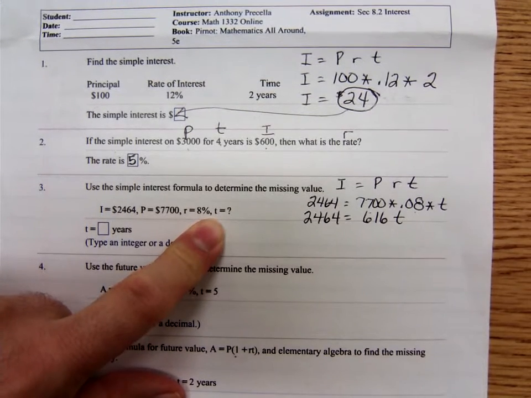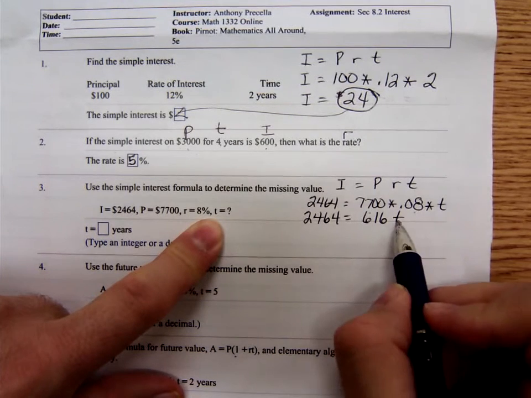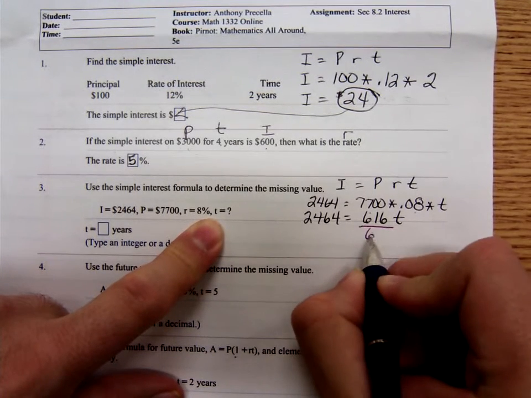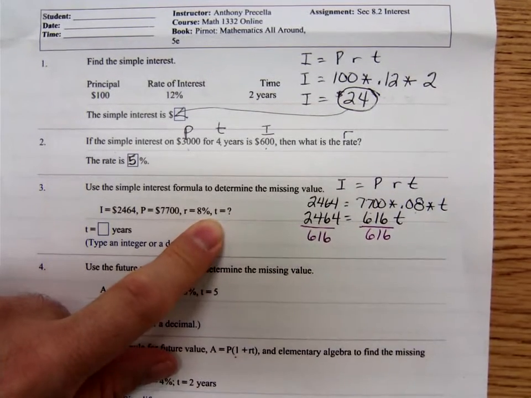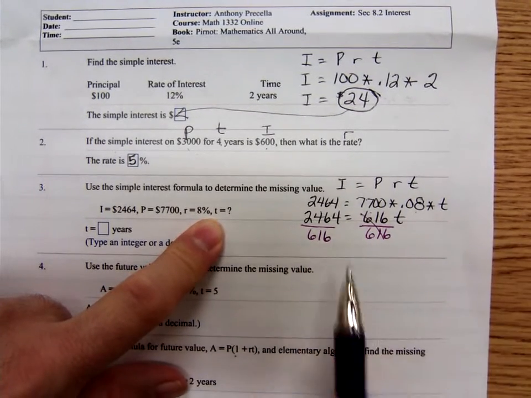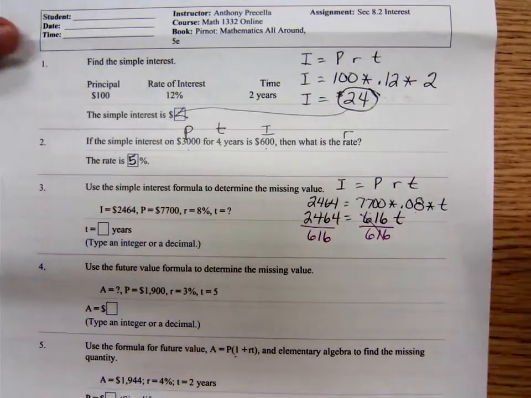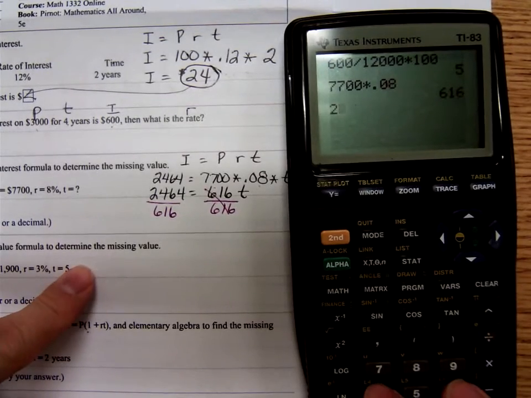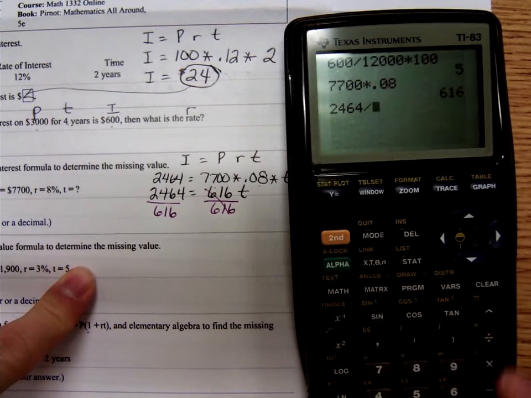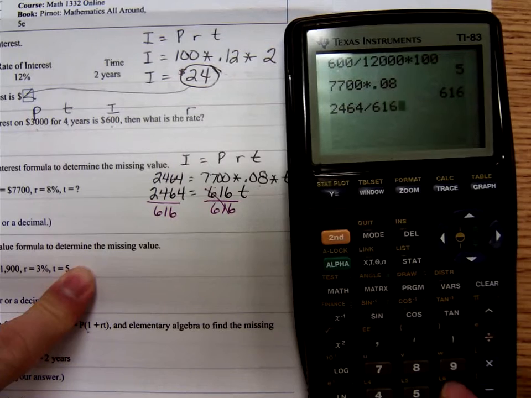T. So let's do some algebra. What will I do to get the T by itself? Divide by 616. Now let's figure out 2464 divided by 616 is 4.